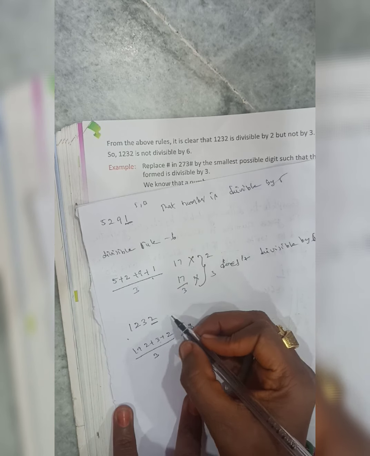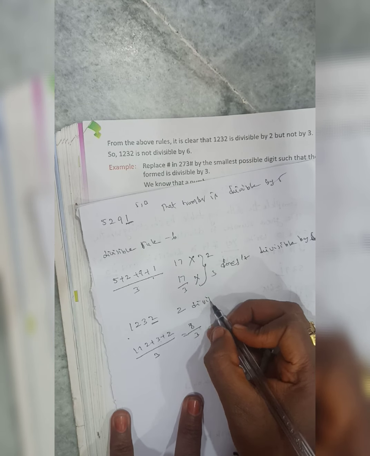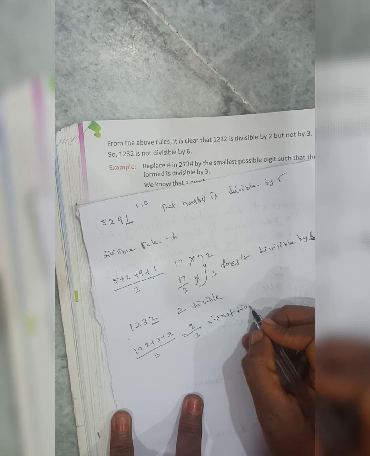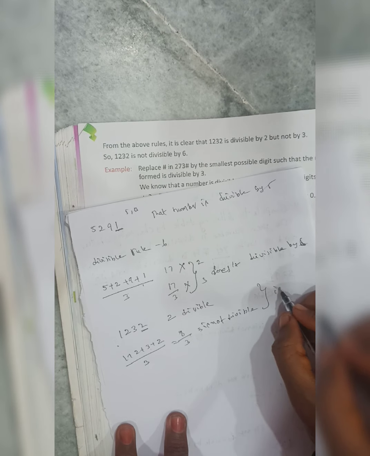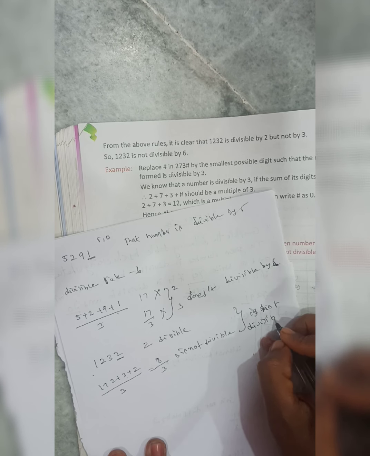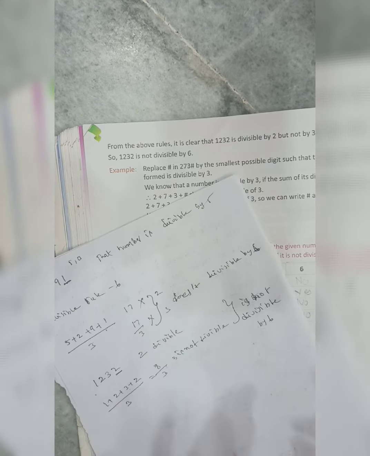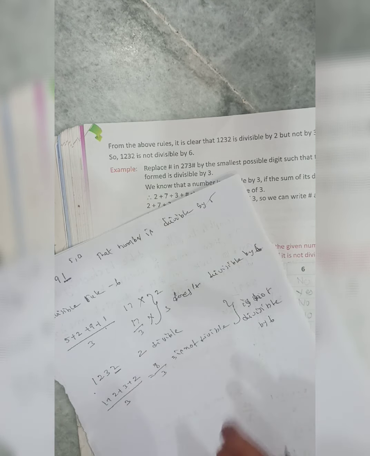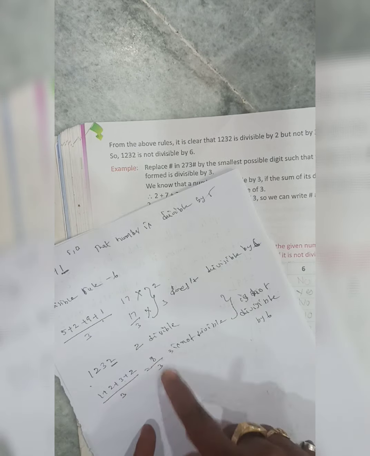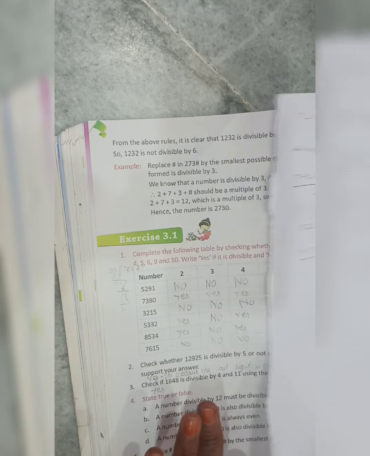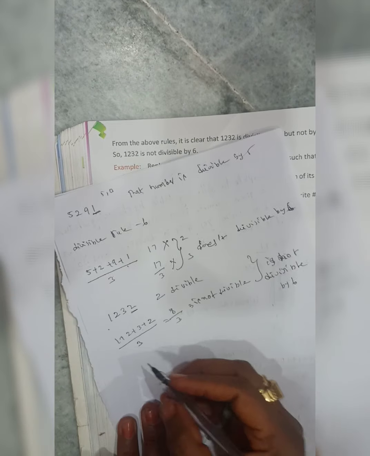No. So it is divisible by 2, but not divisible by 3, so it is not divisible by 6. Any number you take, it is compulsory that it is divisible by 2 and divisible by 3, then automatically that number is divisible by 6. If not, it is not divisible by 6. Okay, the rule for 6 is very good and important.